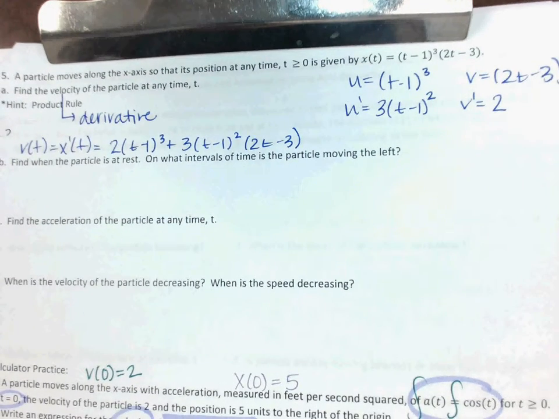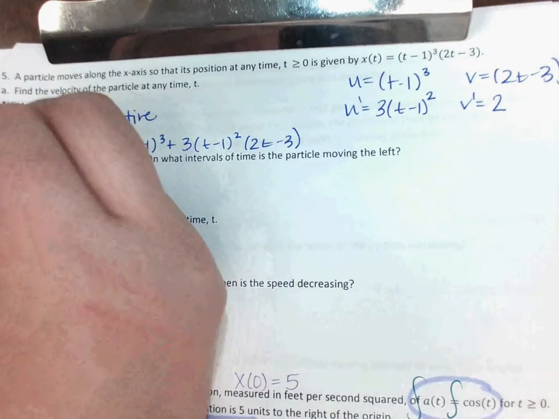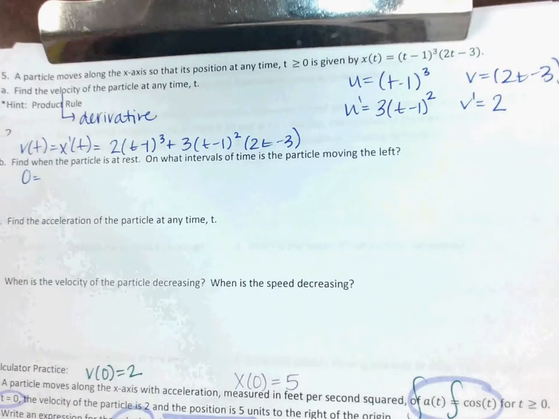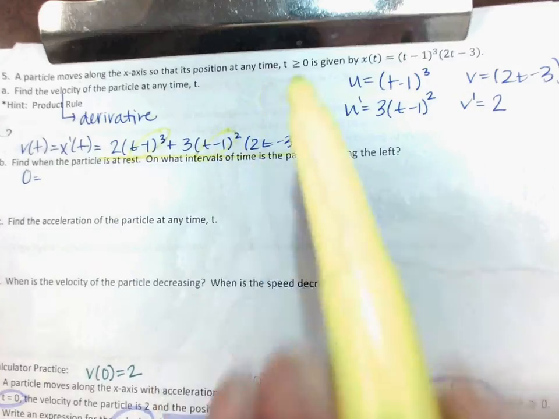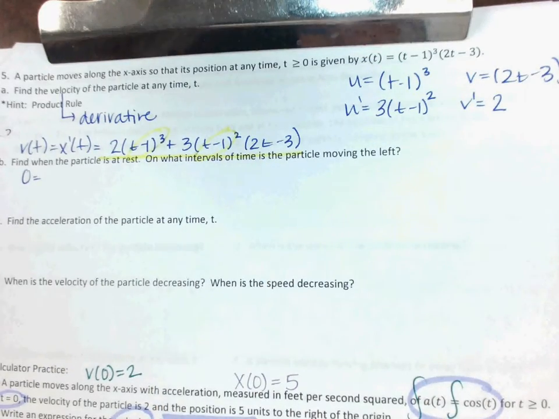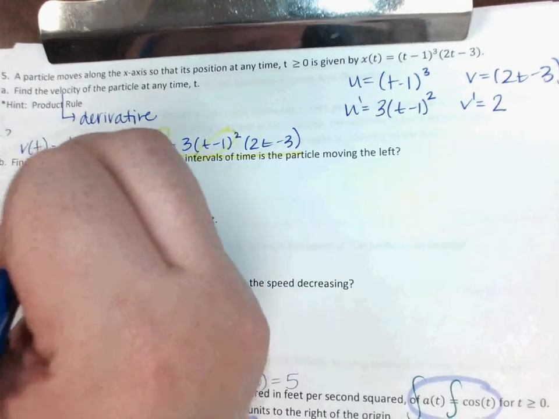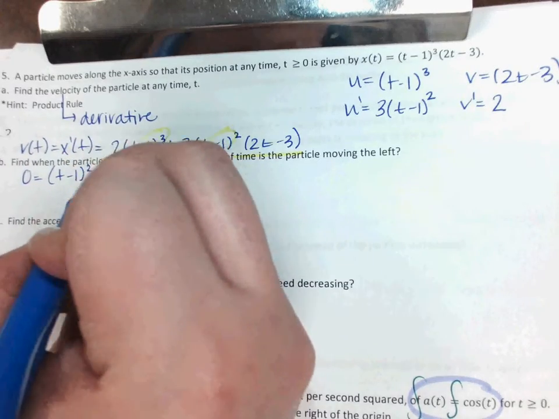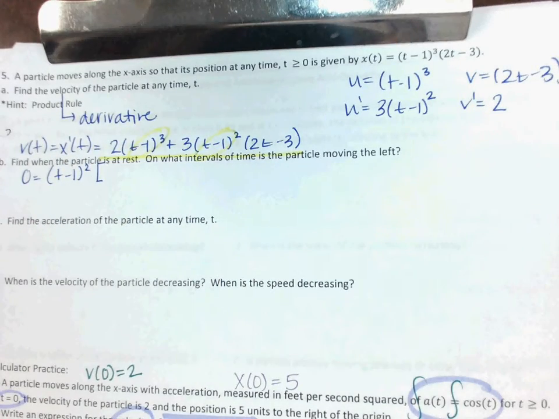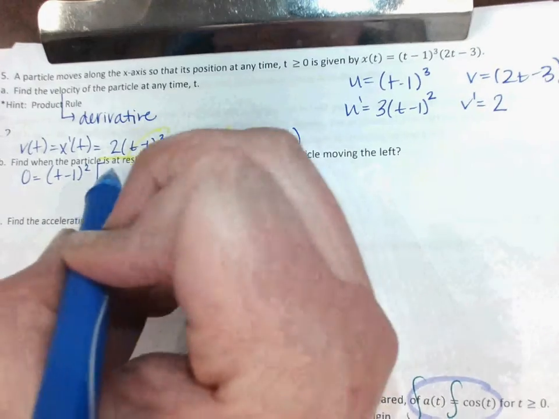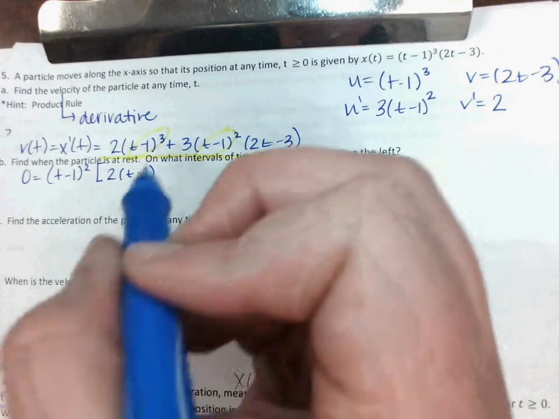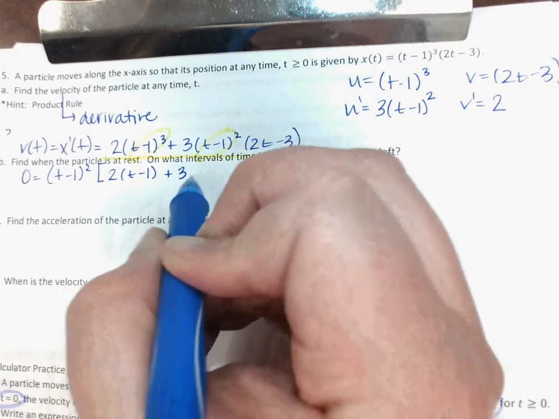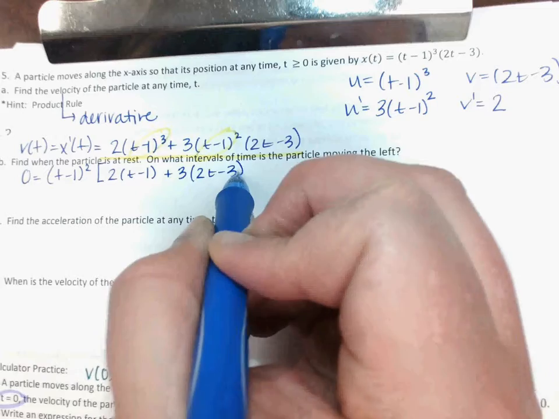Okay, now when I want the particle to be at rest in part B, what do I set it equal to? 0. And what can I take out of both of these terms? T minus 1, I can pull out squared of that term. So t minus 1 squared is going to come out. What's going to be left over from the first term? 2 and an extra t minus 1. What's left over from the second term? 3 and a 2t minus 3.